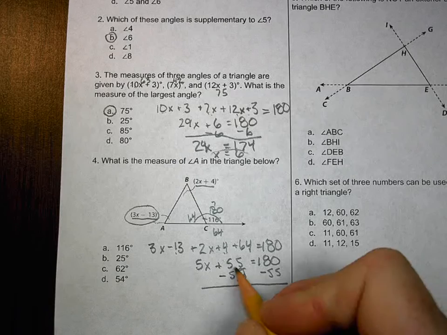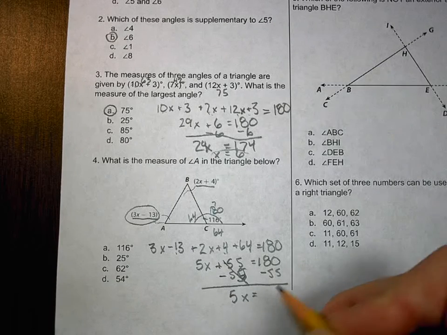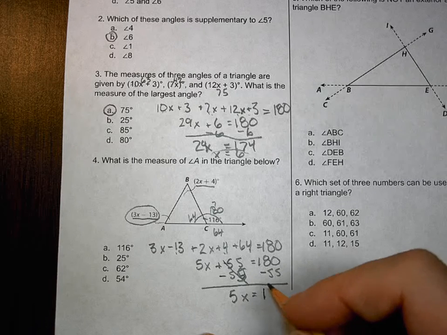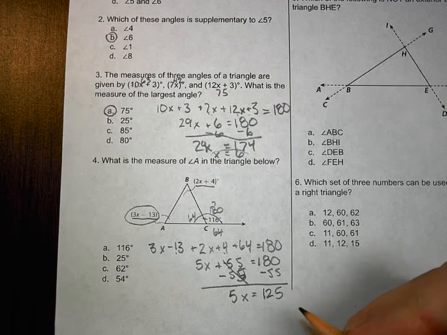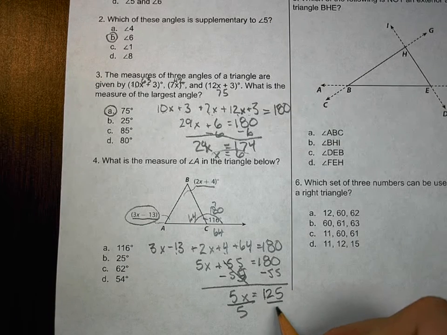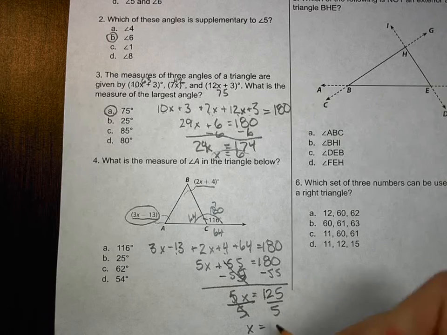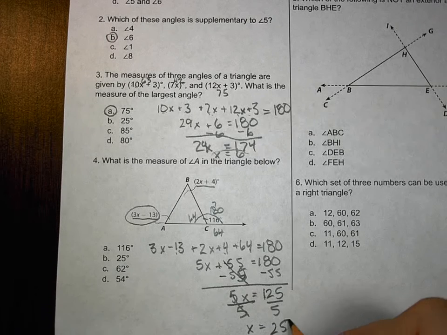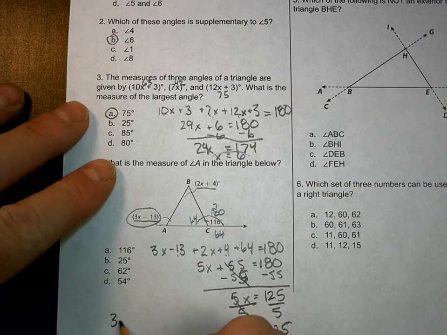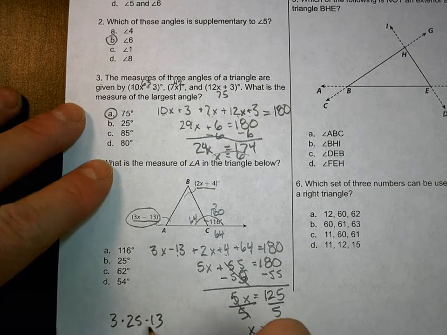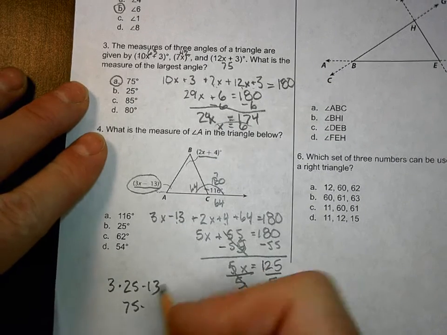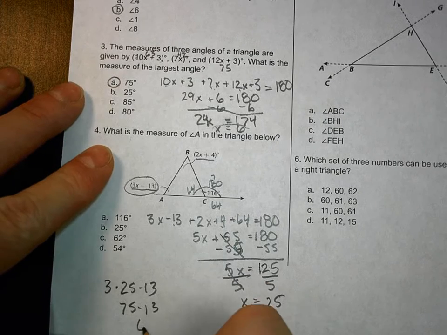I subtract the constant from the left side and move it to the right side, doing the same to both. So this goes away. I get 5x equals 180 minus 55, or 125. So to find x, I divide both sides by 5, so x equals 25. Now I know x, and I have to put it back in. So 3x, 3 times 25, is 75, minus 13, or 62 degrees.